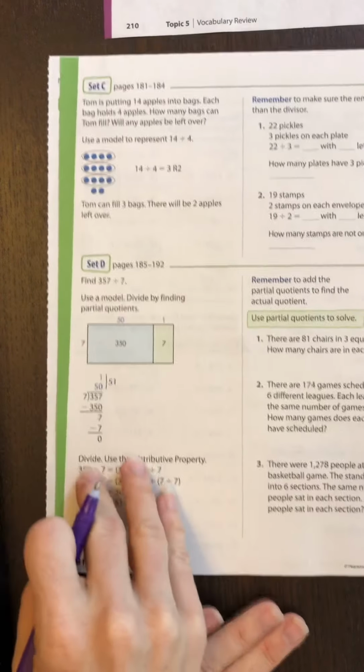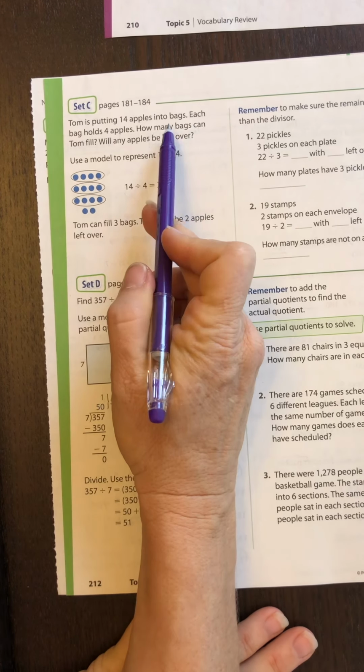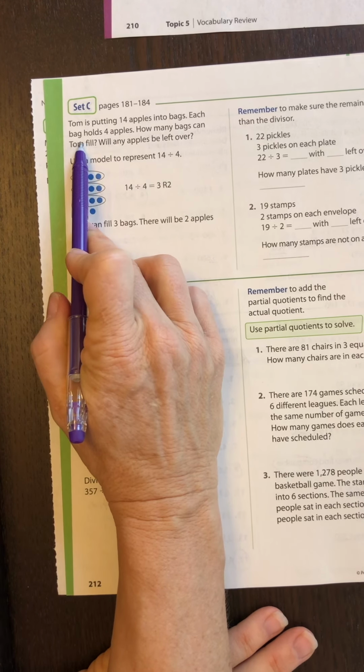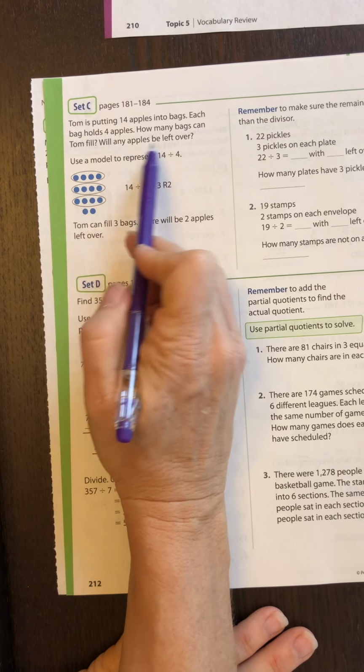All right, so then on set C, Tom is putting 14 apples into bags. We're on page 212. Each bag holds 4 apples. How many bags can Tom fill? Will any apples be left over?